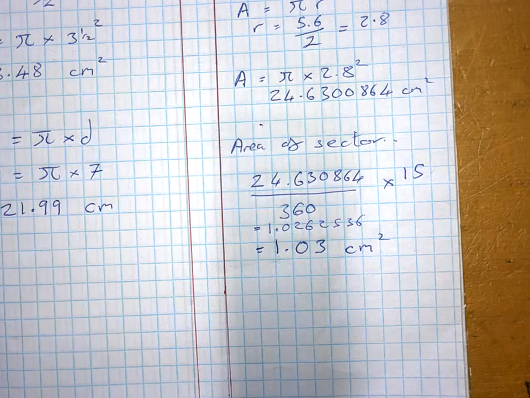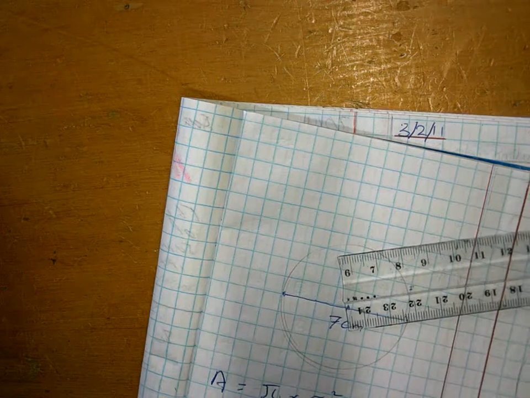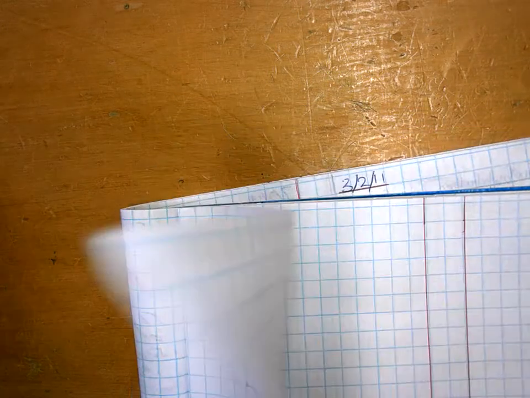So the last thing then is we're going to do the volume of a cylinder. So if I give you a baked bean tin, yes.